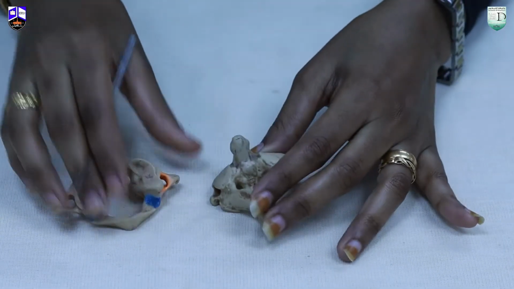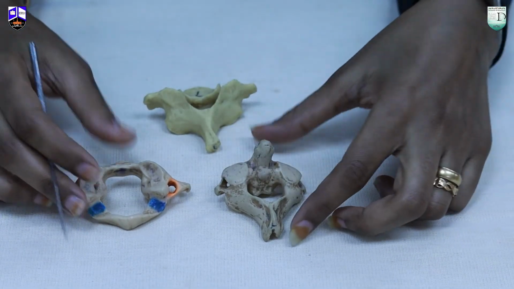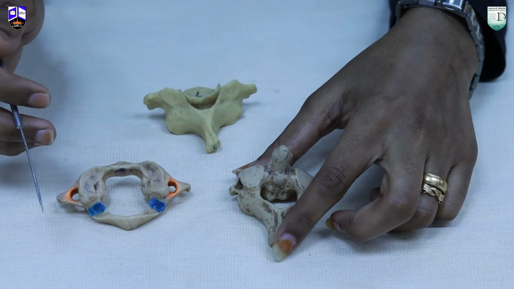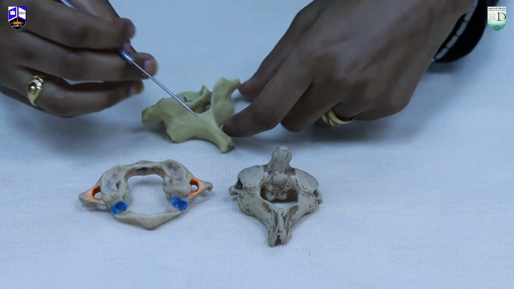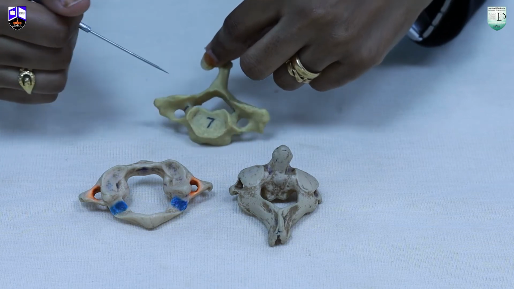Now we move to atypical cervical vertebrae. These are the first, known as the atlas, the second cervical vertebra, also known as the axis, and the seventh cervical vertebra, which is known as the vertebra prominens.